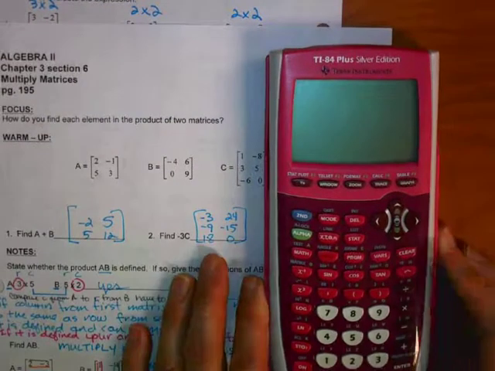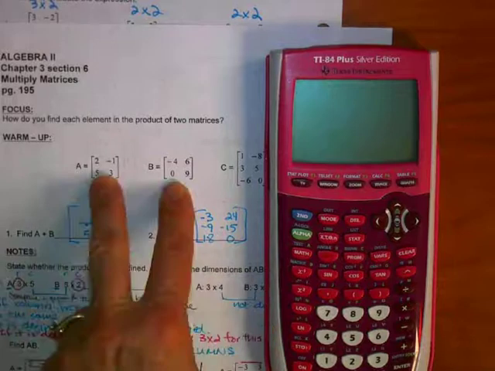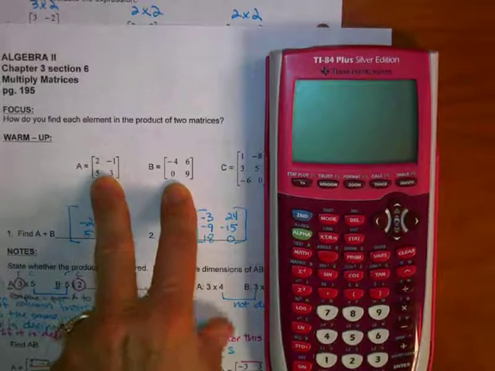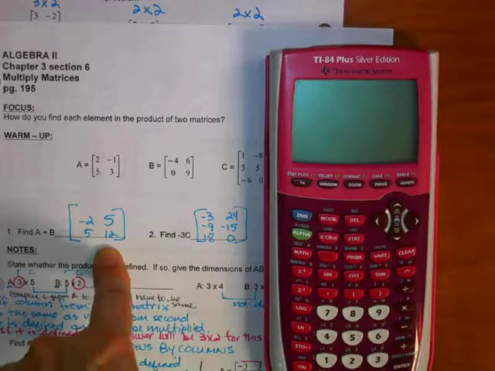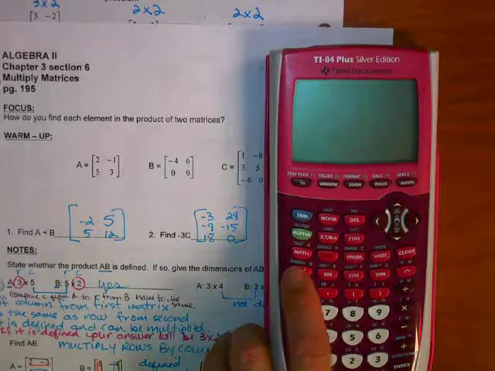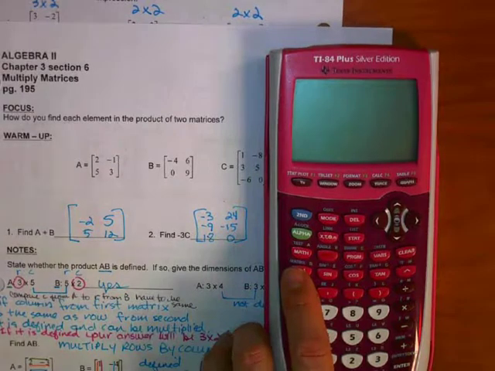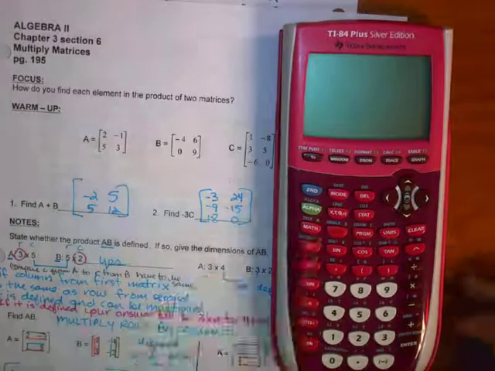Okay, let's just do the warm-up on the other side here. I'm going to show you how to add first. So we have these two matrices right here, yes? We're going to add this answer. Are you with me? All right, if you look at your calculator, you see a matrix button right under the math button. You see it? Okay. You get there, so you do second matrix.